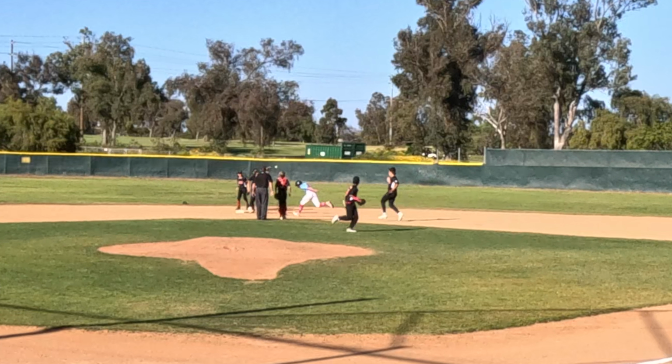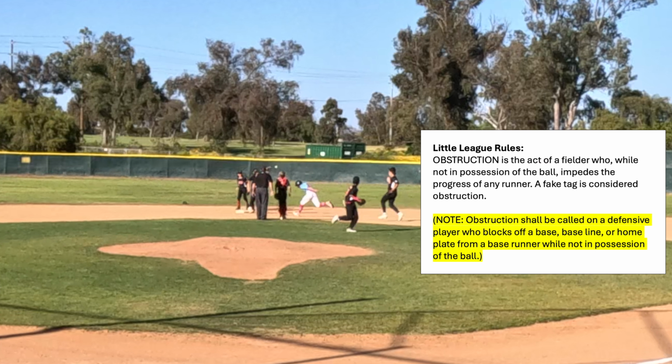I've covered type A obstruction recently, but let's go ahead and bring up the rule and note the highlighted section, which says that obstruction shall be called on a defensive player who blocks off a base, baseline, or home plate from a base runner while not in possession of the ball. So he clearly is blocking off the base path. He didn't have possession of the ball.